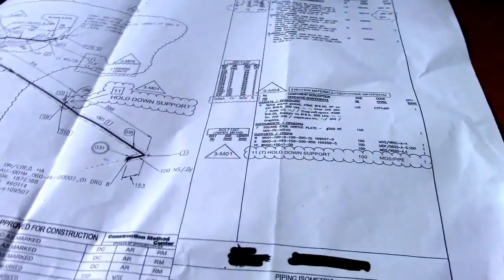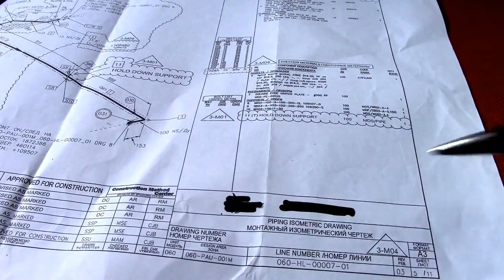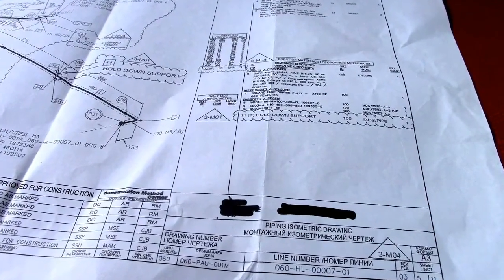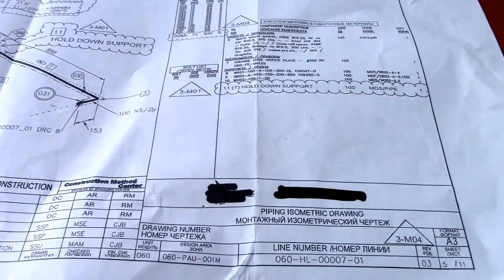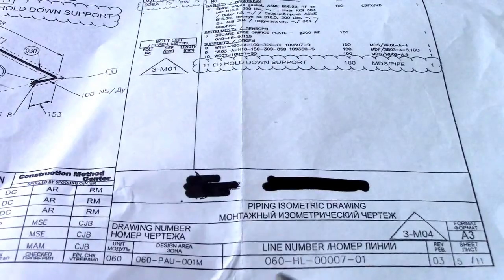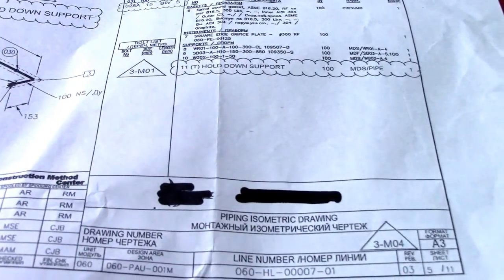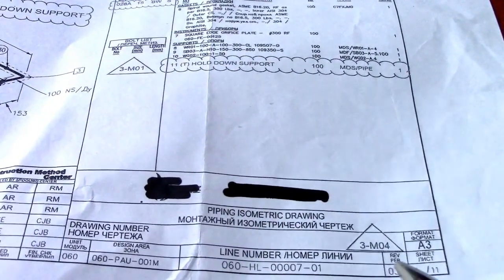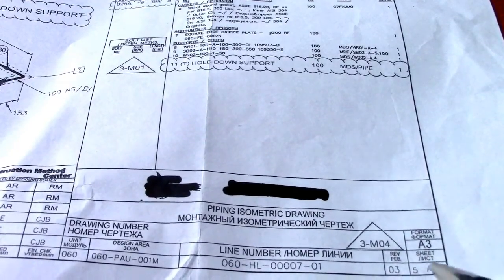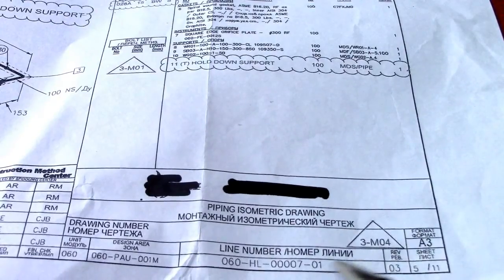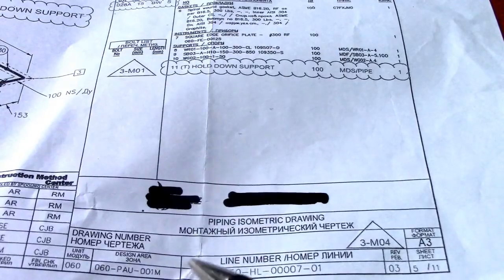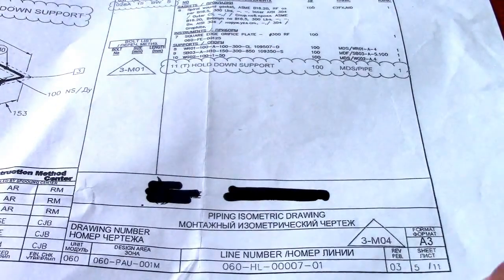Okay, so they have a line number. I will zoom it. This is the line number of the isometric drawing. And this is the revision, and we have a sheet number. So always check this revision and the sheet number. And this is the design area, the unit.